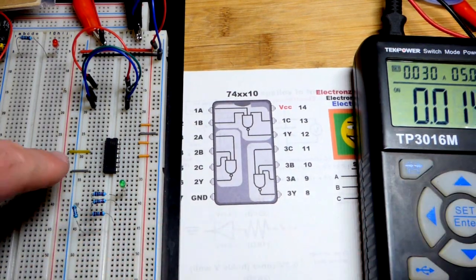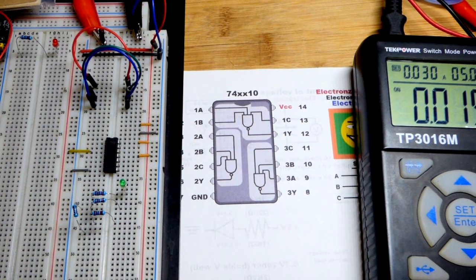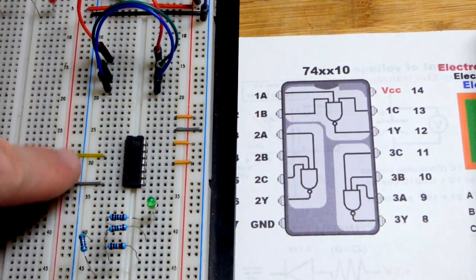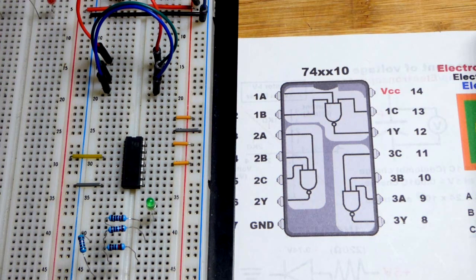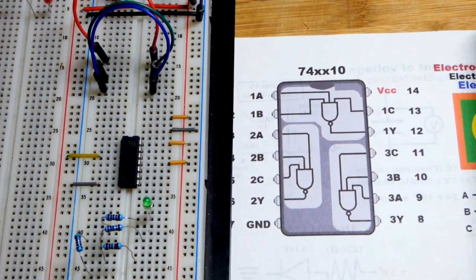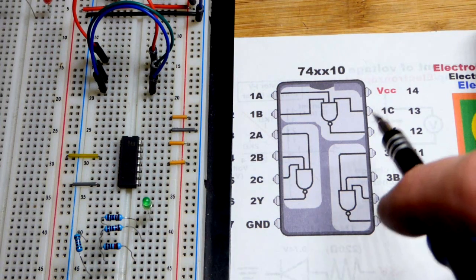I'm going to leave them floating other than the 2, but you should either connect them directly to the positive rail or the negative rail. You can read the data sheet for more information. Make sure you read the data sheet. Don't go by everything I say at all. Always go by the data sheet.